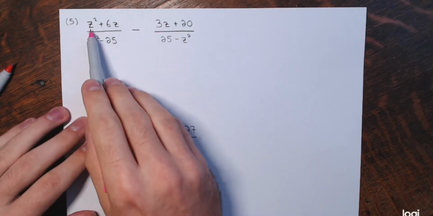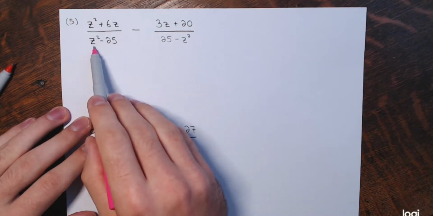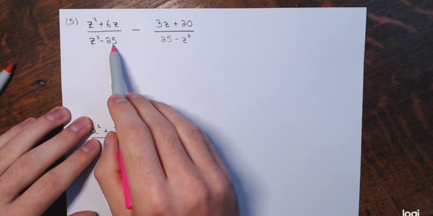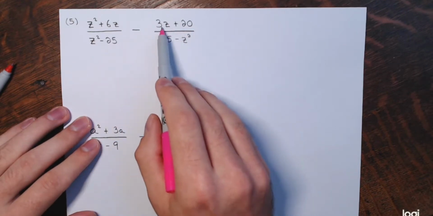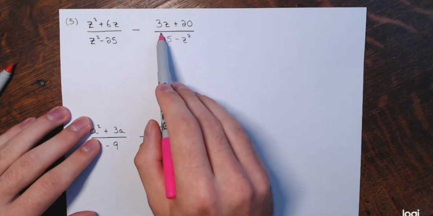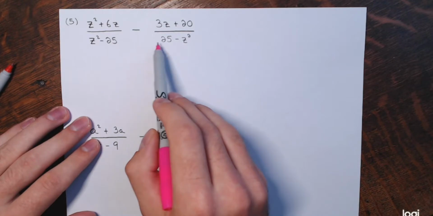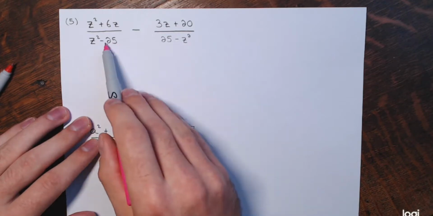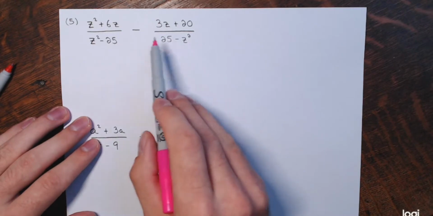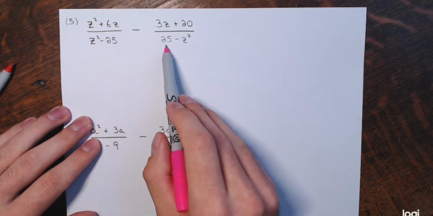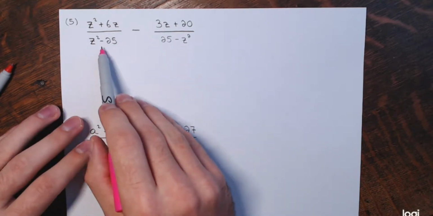So look, this first fraction, z squared plus 6z divided by, and then the denominator is z squared minus 25. Then you have minus, and then this fraction, where the numerator is 3z plus 20, denominator is 25 minus z squared. Opposites. The denominators are opposites, right? You got z squared here, negative z squared there. Negative 25 here, positive 25 there. Every term in this denominator is the opposite of the terms in that denominator.